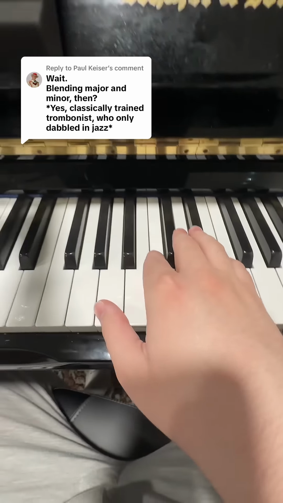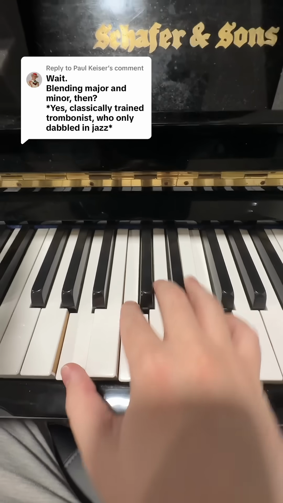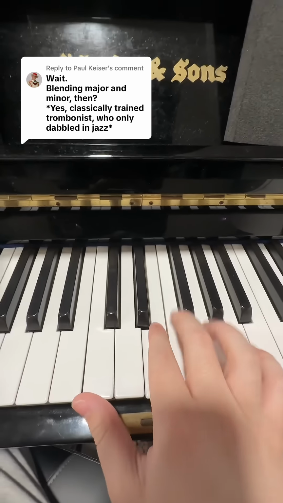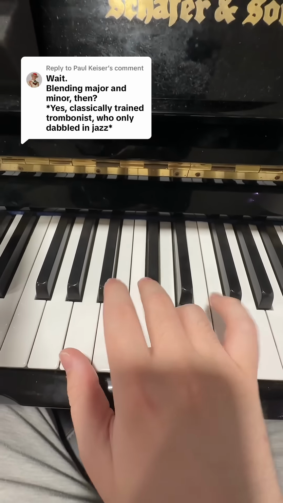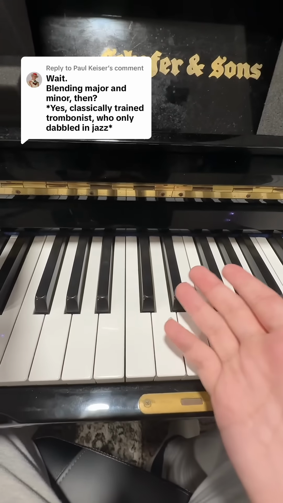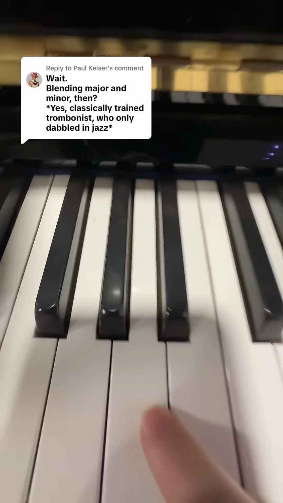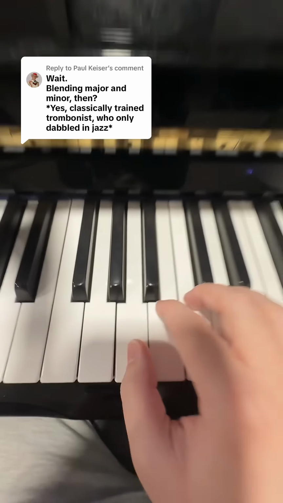So one more example in A minor. Normally the 6 is an F natural, it's a flat 6 because it's minor. But if we were to raise that to an F sharp, that's borrowing from A major, and that could be considered modal interchange. But if you remember, one of the modes, Dorian, which just starts on like the 2nd degree of a major scale, G major.